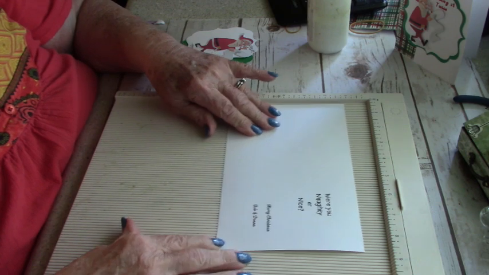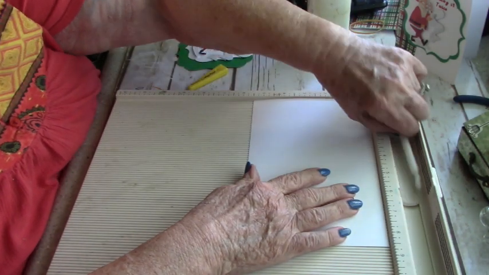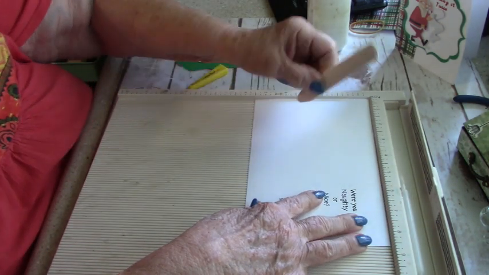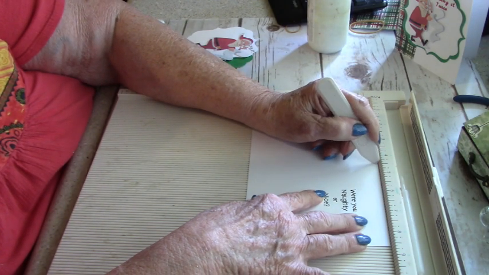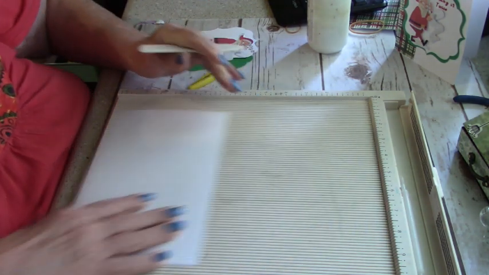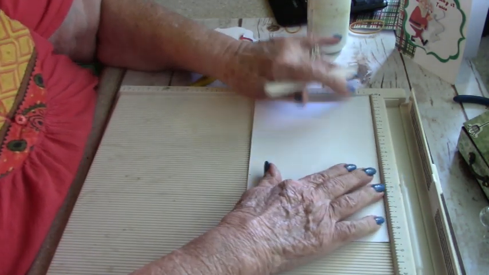Okay, here's one of my blanks that I made, and you see it actually creates the whole card. This is the inside. I'm going to score this at 4 1/4, and I really should have scored it the other way, but I will turn it over and do it again.